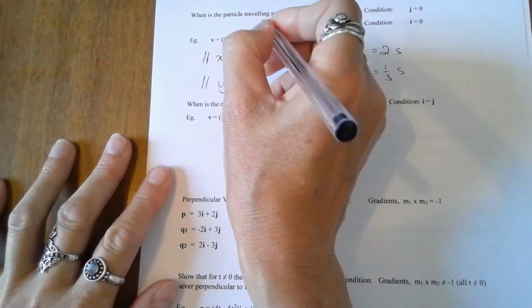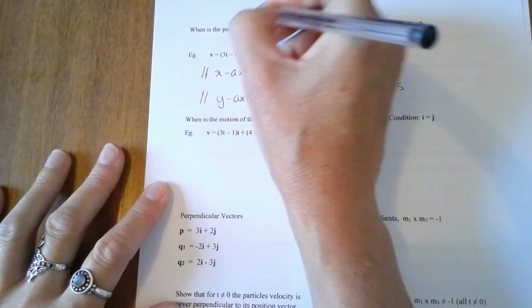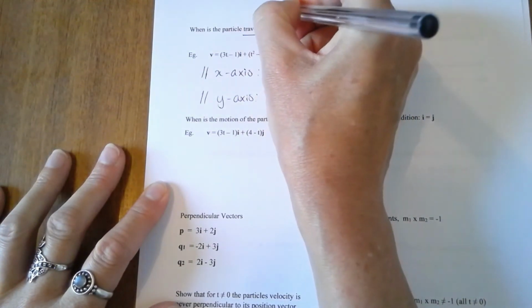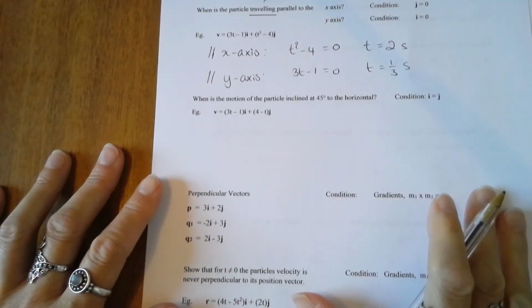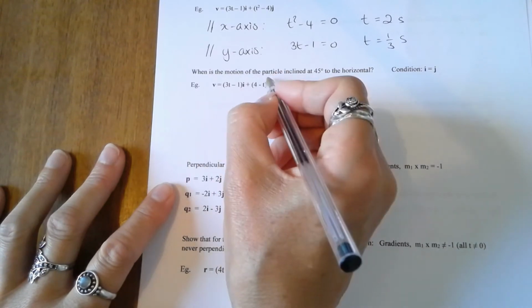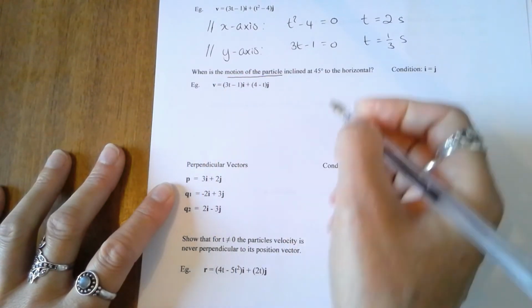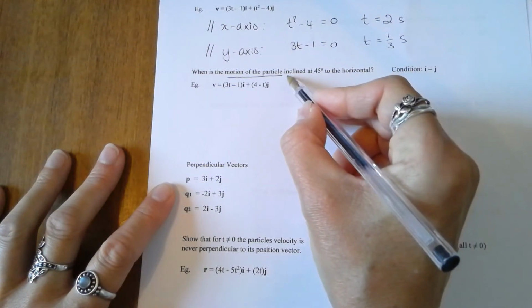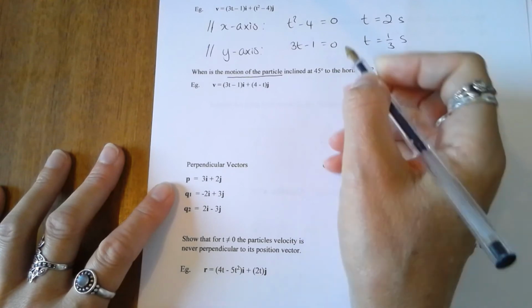So "travelling", I should also highlight this, is to do with velocity. If the particle is travelling at... you're looking for velocity. When the motion of the particle, again, that's relevant to velocity. So when is the motion of the particle inclined at 45 degrees to the horizontal?